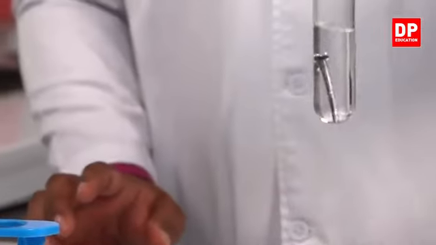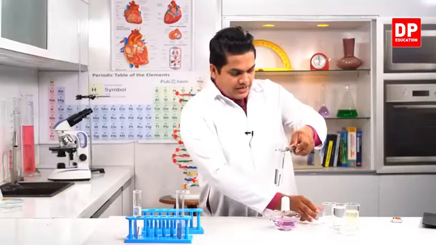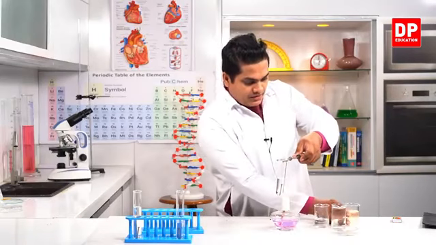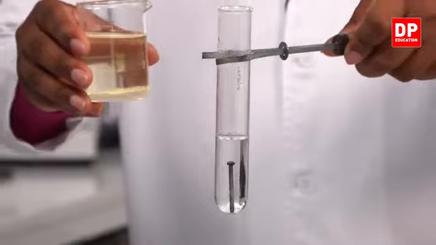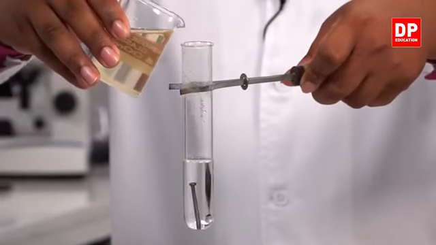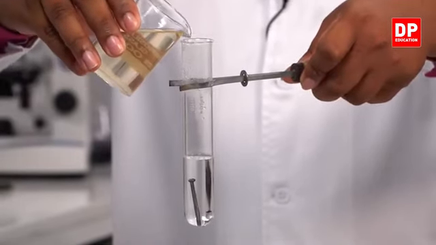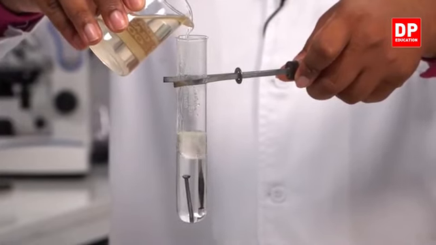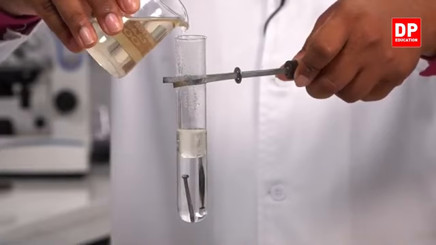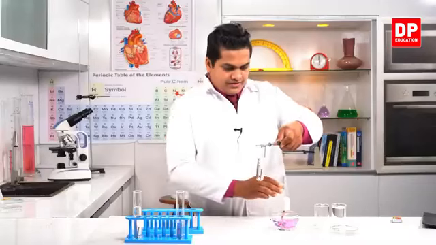Now let's keep it for some amount of time. Now we'll add the coconut oil into it. A good layer of coconut oil.